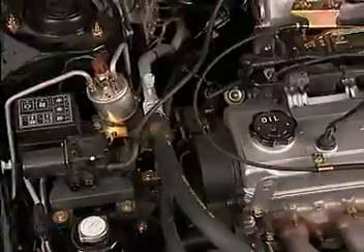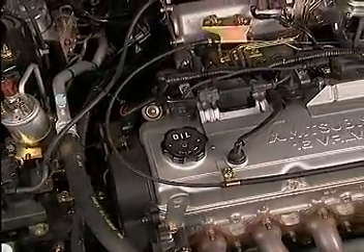Technical advances on the 1.5-liter engine include a redesigned cylinder block.